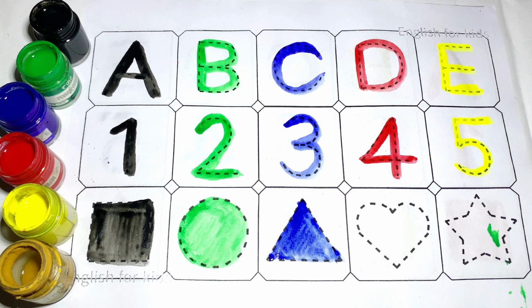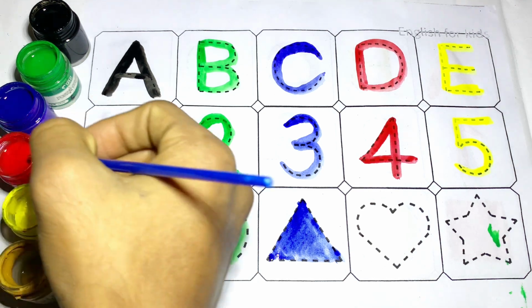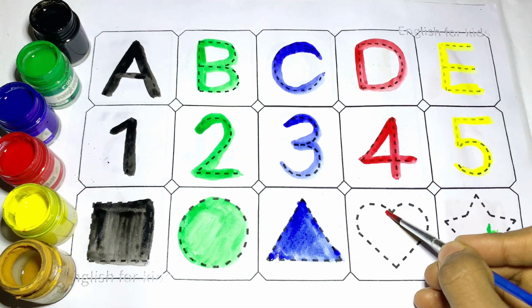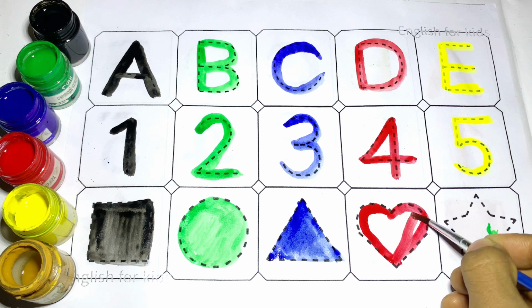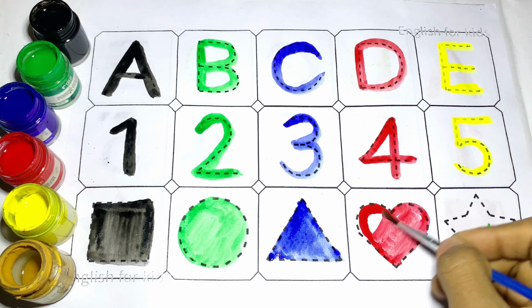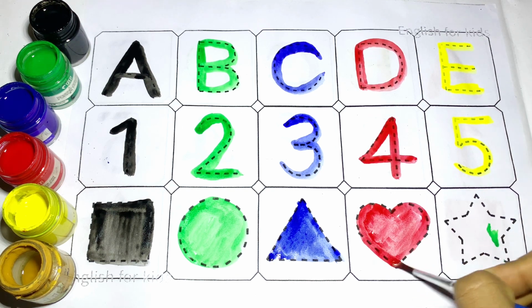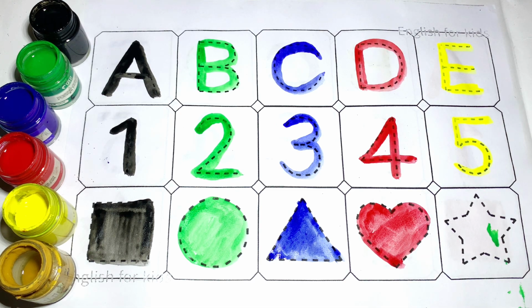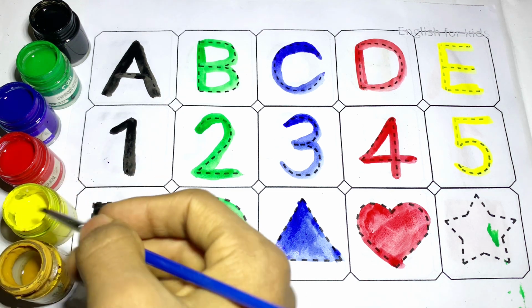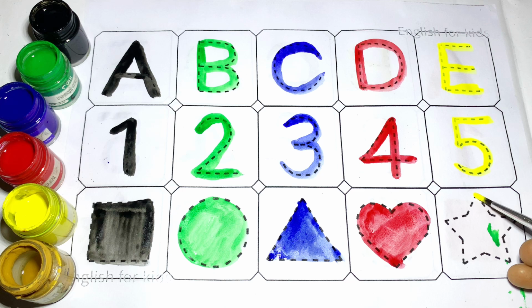Kids, now draw heart, the shape of heart, and use red color. Kids, now draw star, the shape of star, and use yellow color. The shape of star.